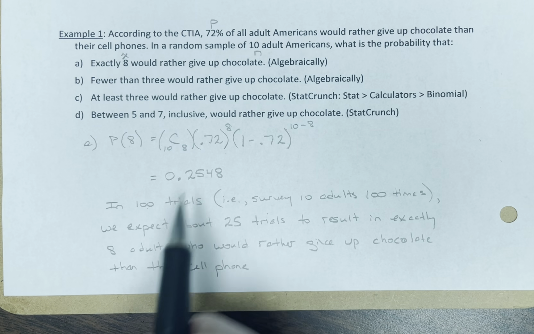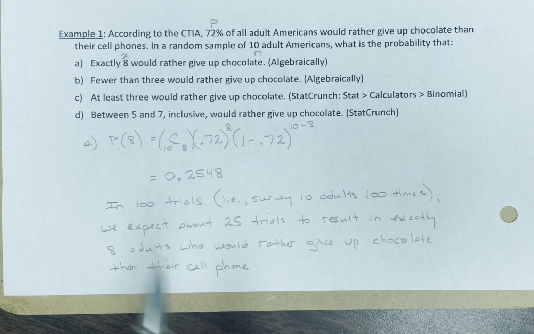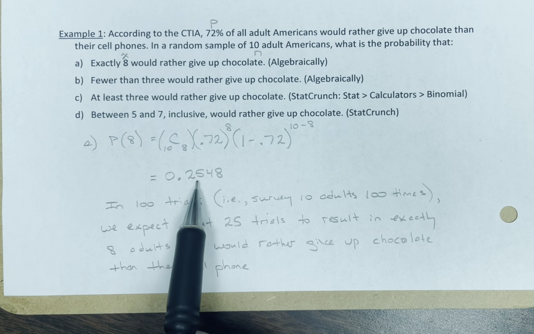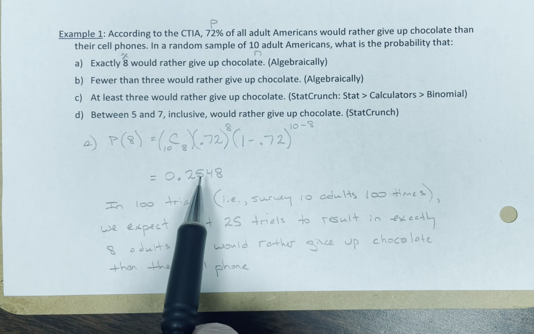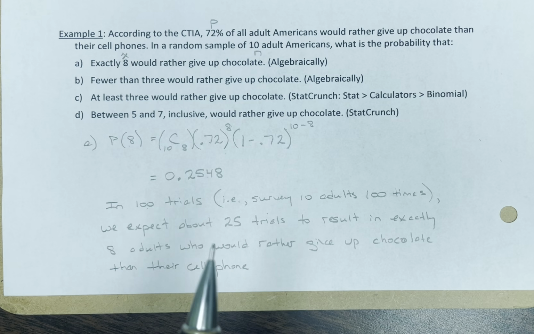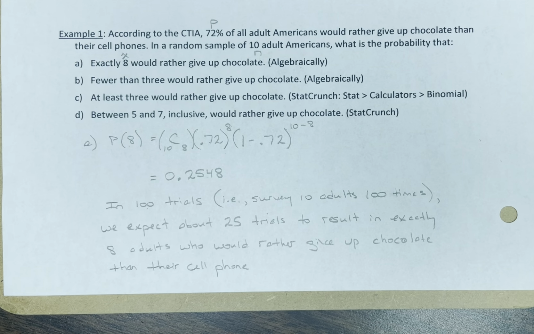Probability of 0.2548. Okay, probability as a percent means we've done something 100 times, and we expect that about 25 times, 0.25 out of 100 trials, we're going to have exactly 8 adults who will rather give up chocolate than their cell phones. Okay, let's take a look and get the same answer using Statcrunch. Although we said here algebraically, let's take a look at Statcrunch to confirm.